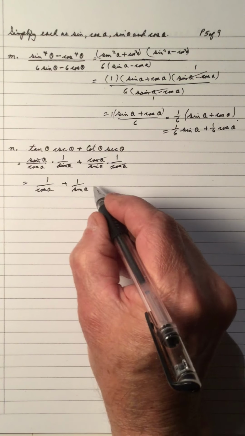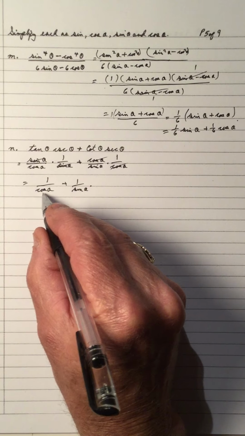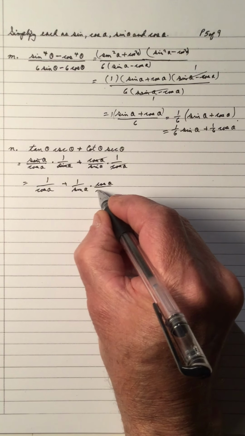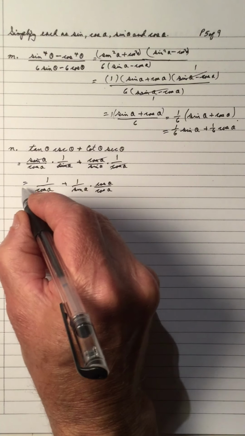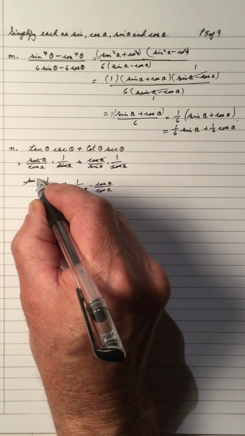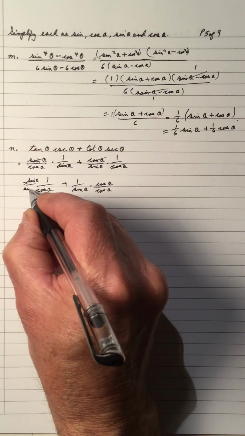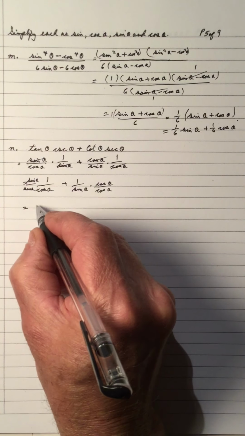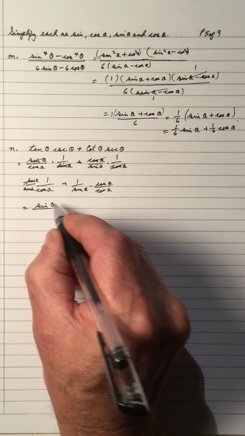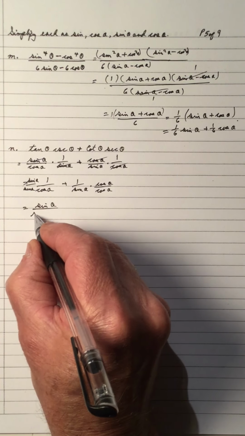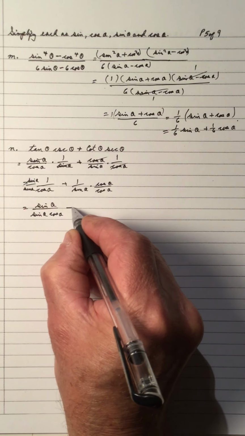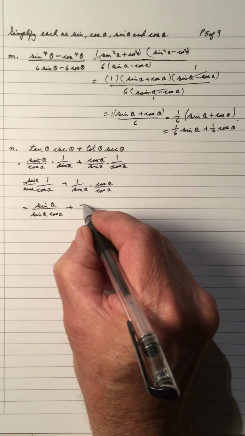And so that means you multiply, the common denominator is cos and sine. So you multiply this fraction by cos theta over cos theta. And you multiply this fraction by sine theta over sine theta. Sine times 1 is sine. And the denominator is sine theta cos theta. 1 times cos is cos.